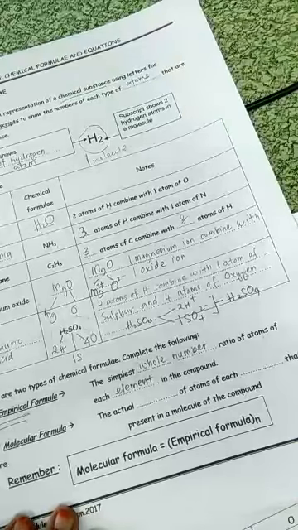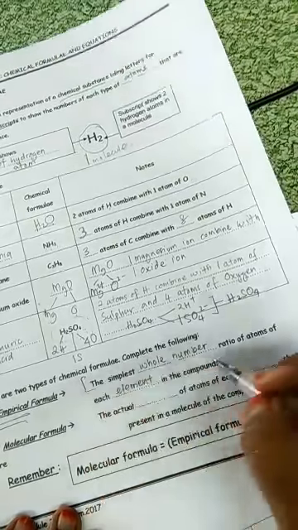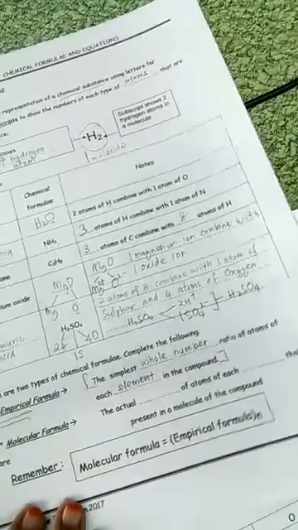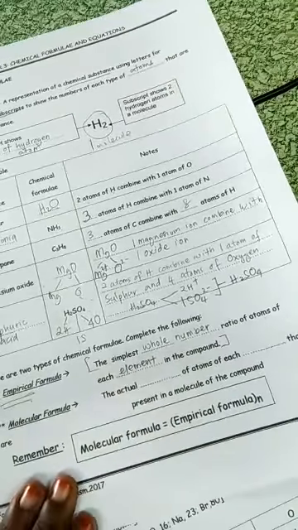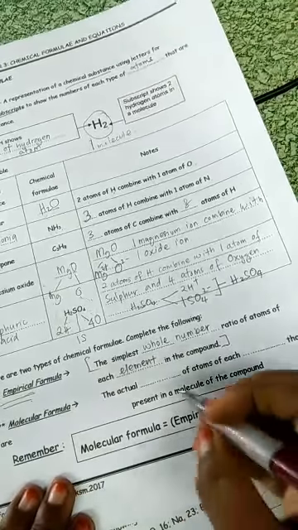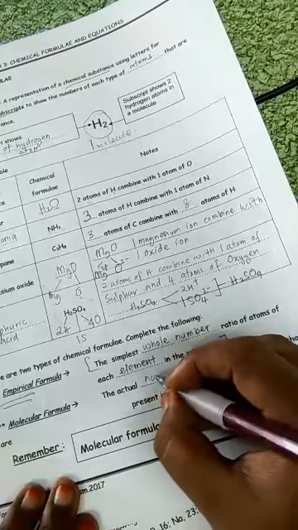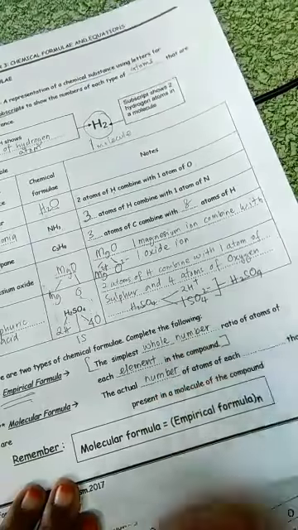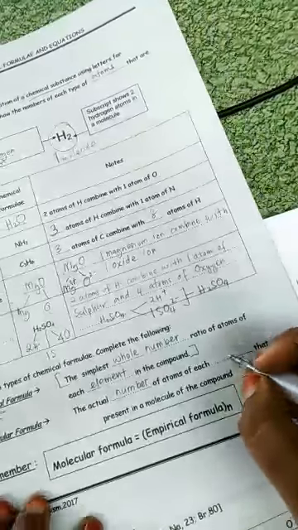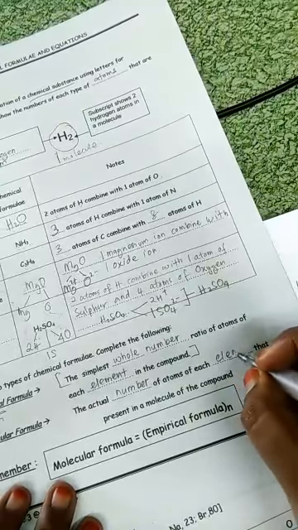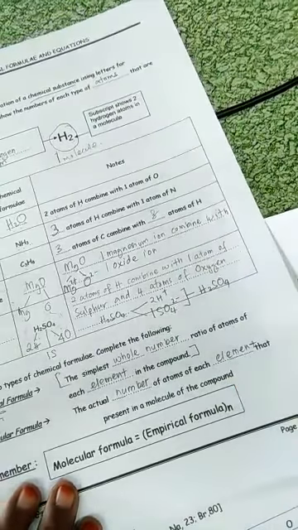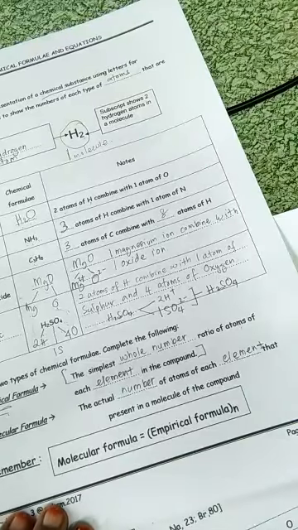No change of words. It must be a complete sentence. And how about the molecular formula? Molecular formula is the actual number of atoms of each element that present in a molecule of the compound.